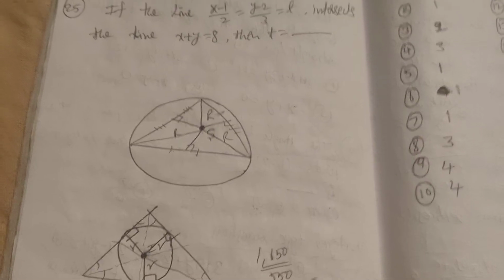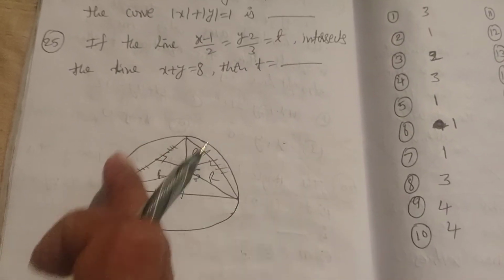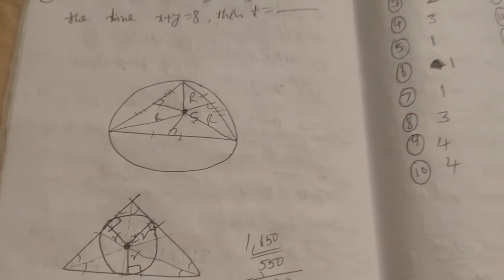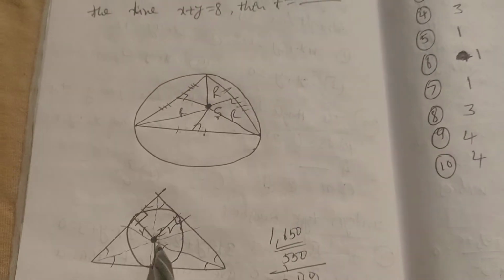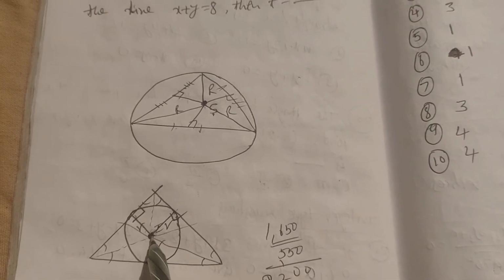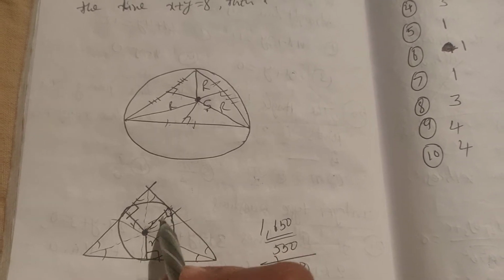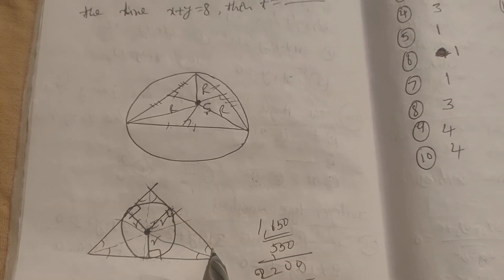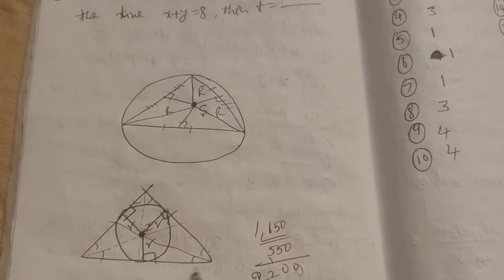So this is the concept of incircle and incenter, circumcircle and circumcenter. This is the incenter, and it is the center of the circle. This is the radius, and the radius is perpendicular to the tangent. This side is nothing but a tangent of this circle.